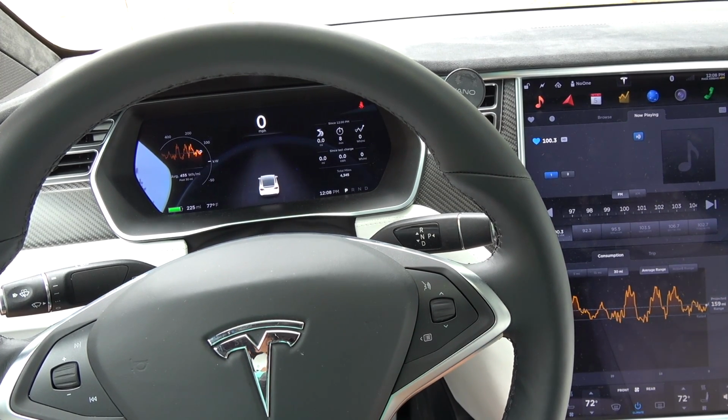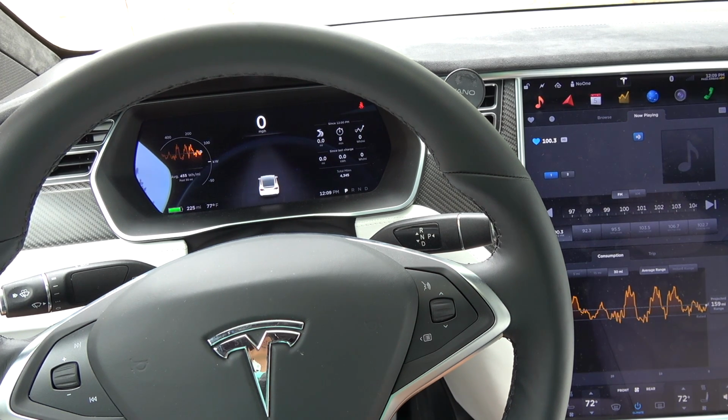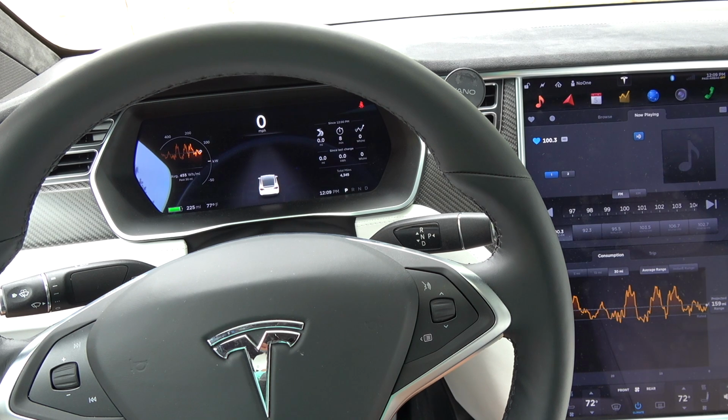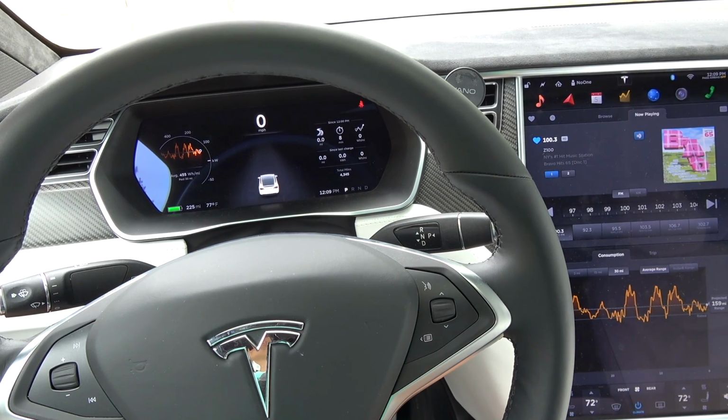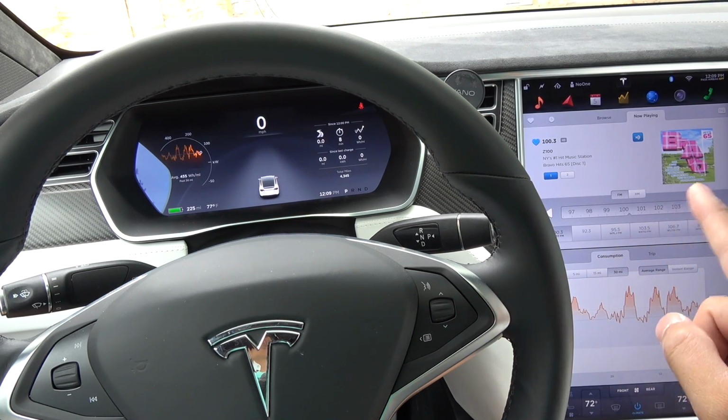So this will change to day mode. Still resetting. Once it gets, there you go. Now the display is in day mode.